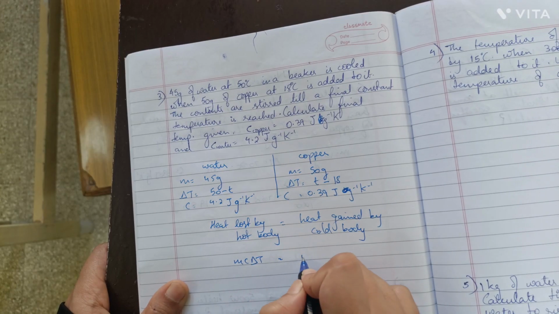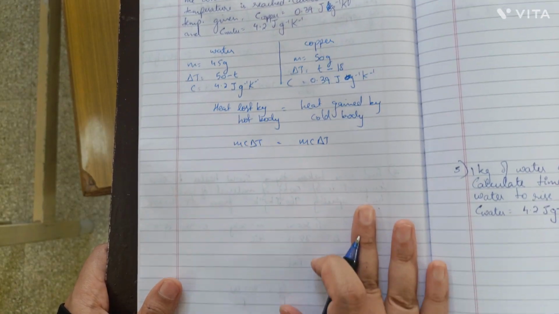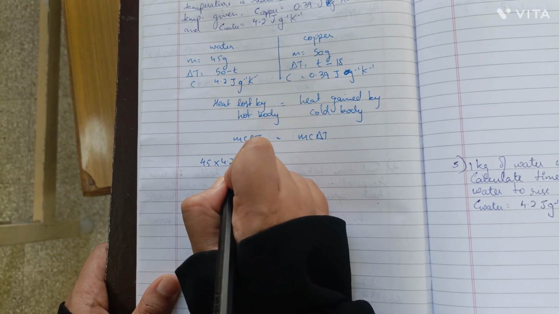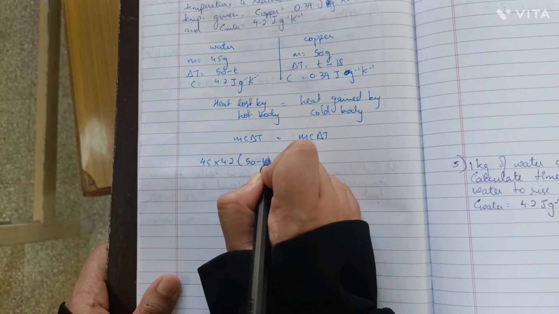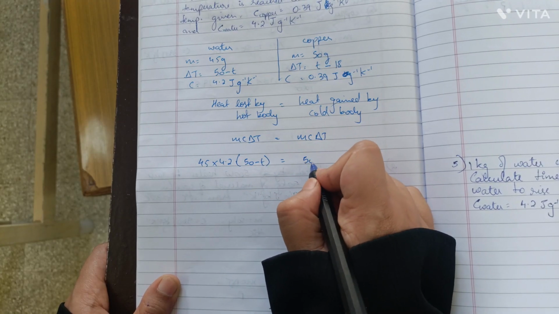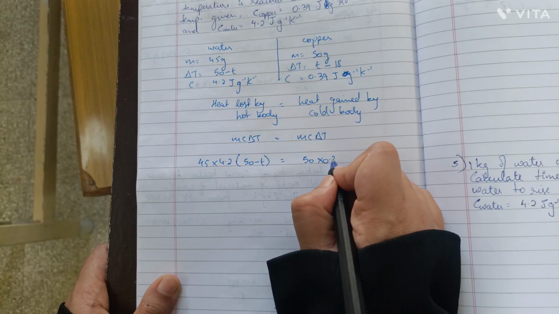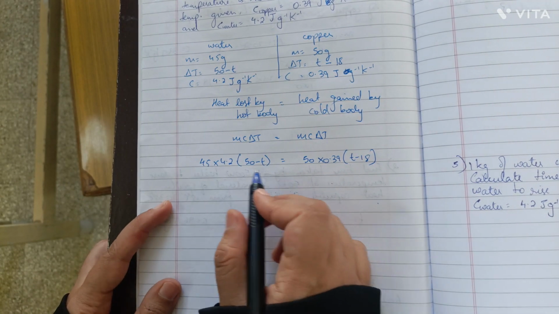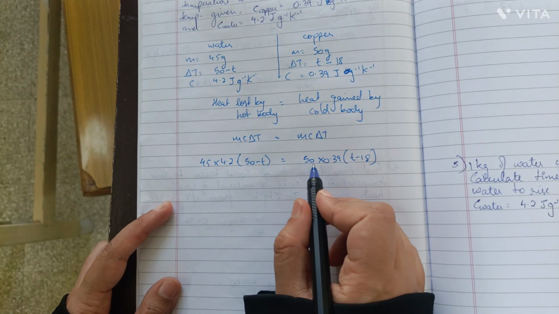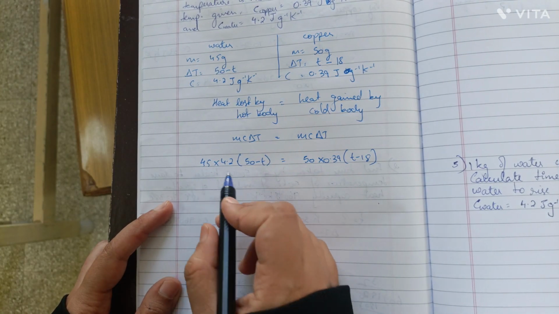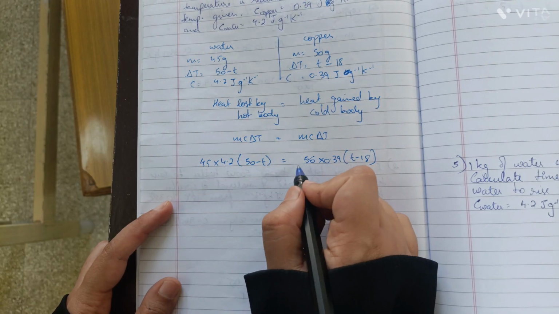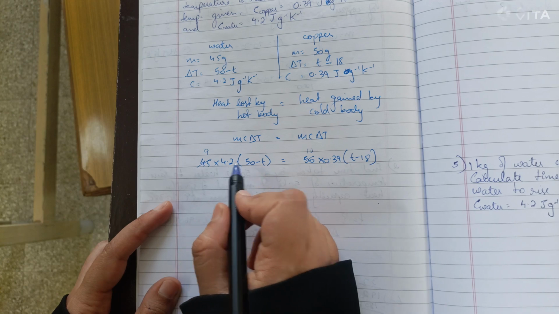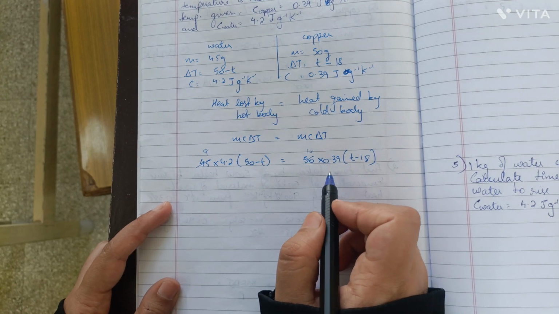So we have mc delta T is equal to mc delta T. Alright, so substituting the values, 45 into 4.2 in brackets 50 minus T. Here it's 50 into 0.39 in brackets T minus 18. Okay, so you quickly multiply these values, or you can also do sidewards cancellations, which makes it easier. So I can cancel this 5 tens are 50, 9s are here, and then 4.2 and 0.39 will also go in 3's table.